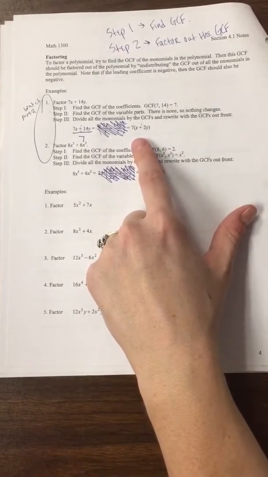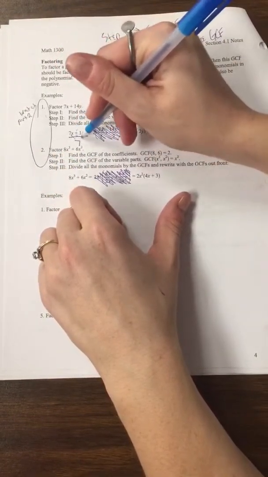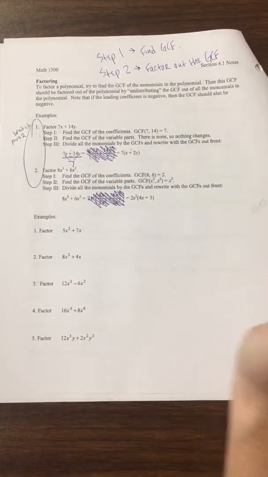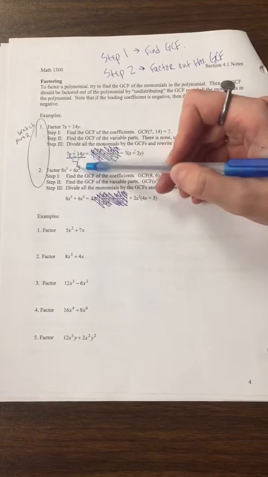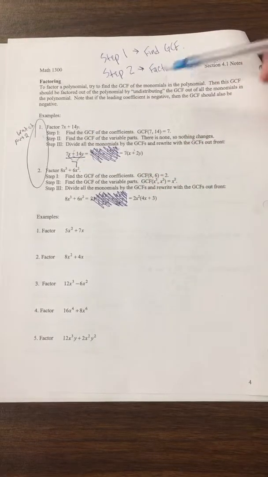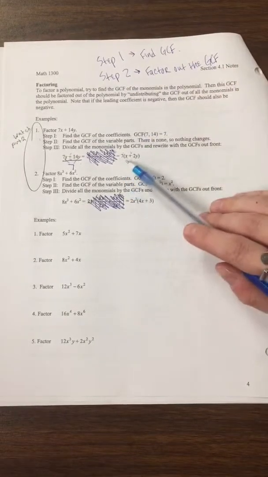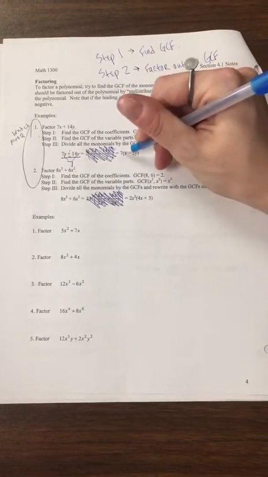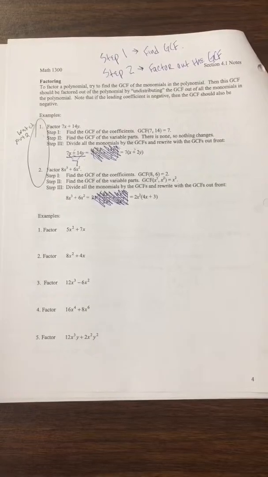After that, you divide, you write what's left inside the parentheses. 7 divided by 7 is 1. And the x will just stay there. That's why there's an x all by itself. It doesn't have a number in front of it. You can write 1x if you want, but the 1 doesn't mean anything.